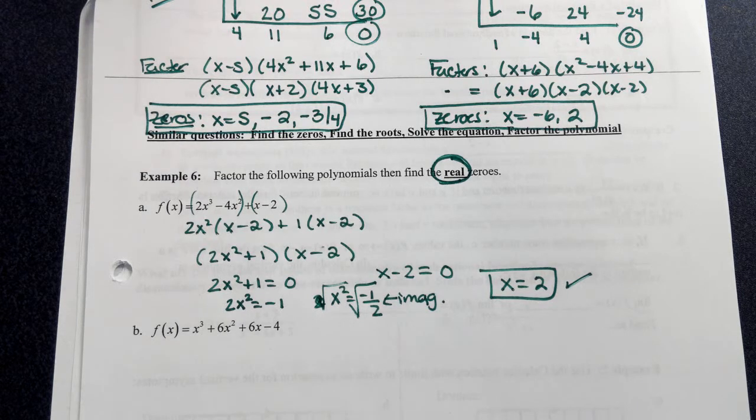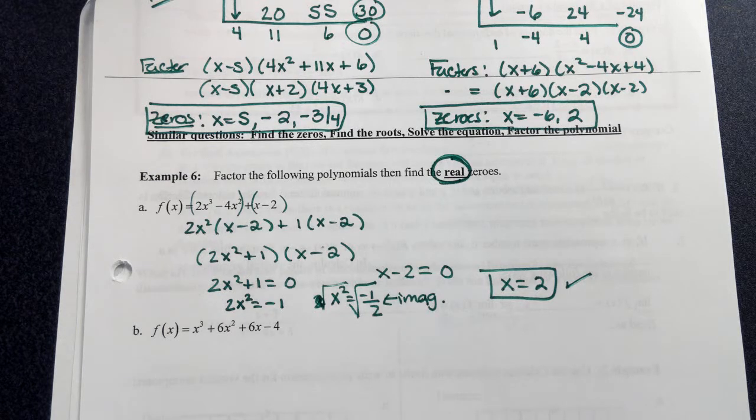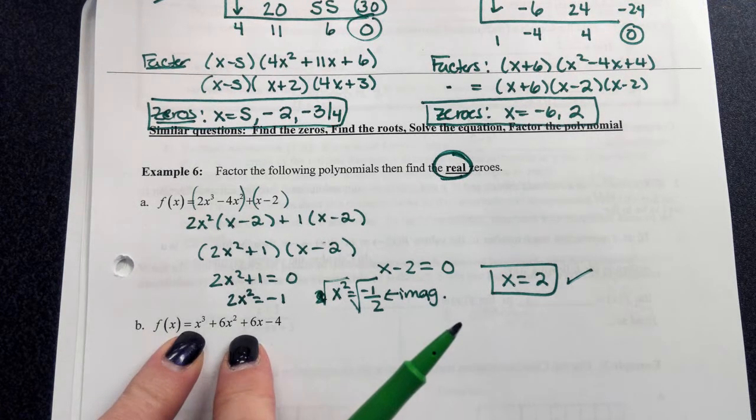So don't forget, guys, to check to see if you can factor using some of your old techniques. All right? So any questions on that one? So take a look at B. Kind of look ahead. Would grouping work on this one?